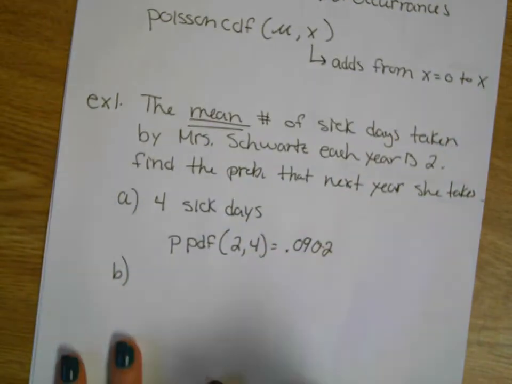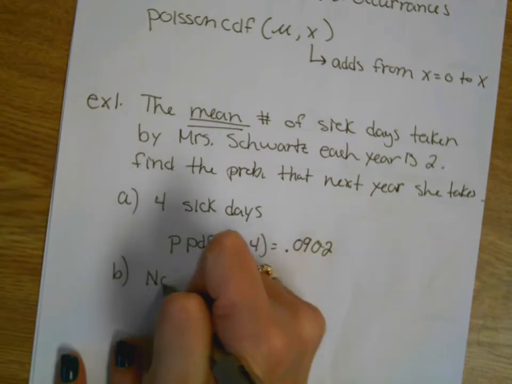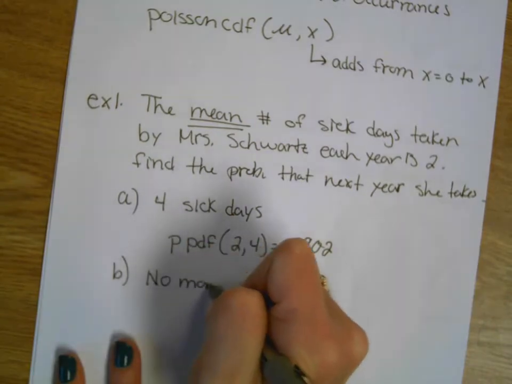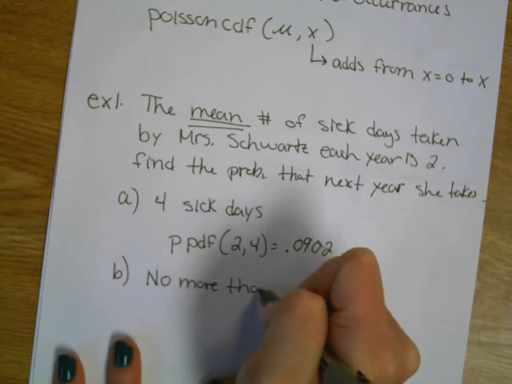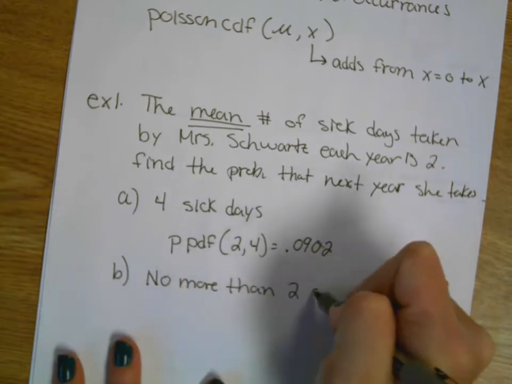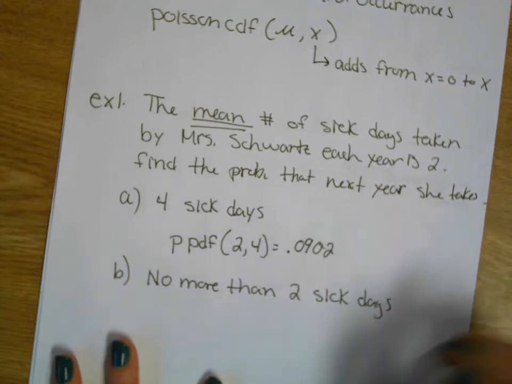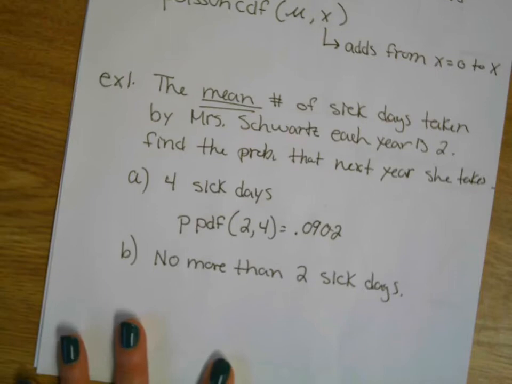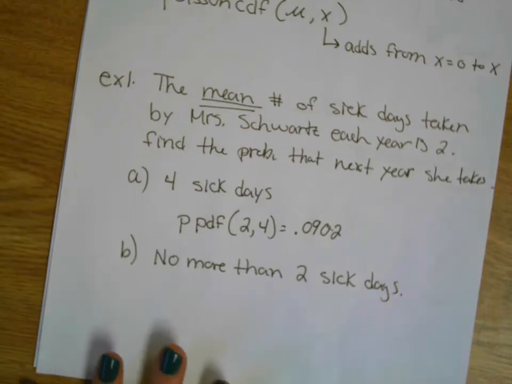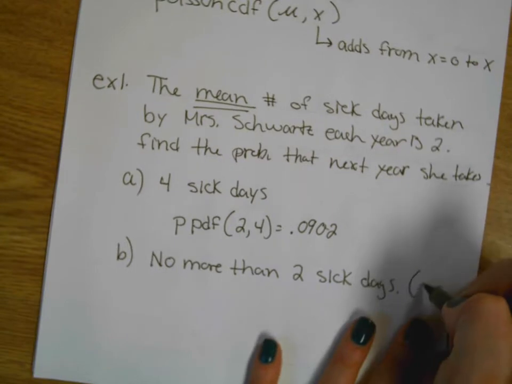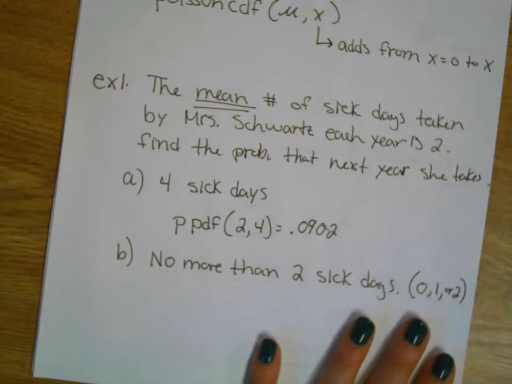What about no more than 2 sick days next year? Okay, let's think about it. What probabilities match no more than 2? How about 0, 1, or 2? So we're in agreement that 0, 1, or 2 is what we want to add up?